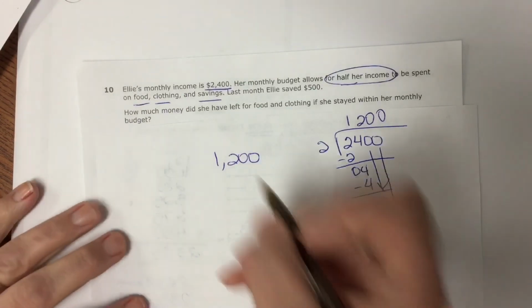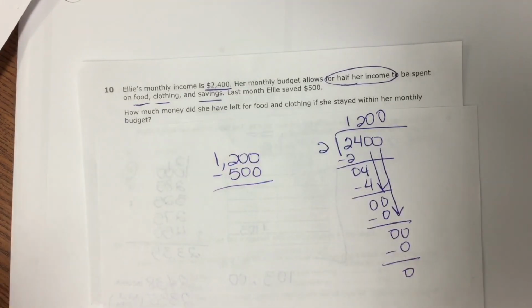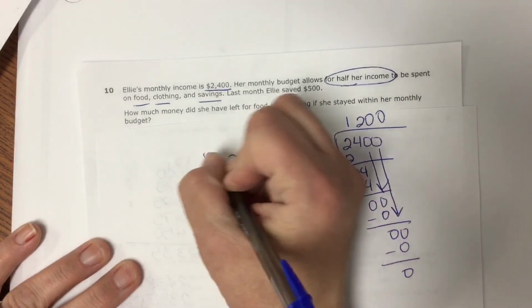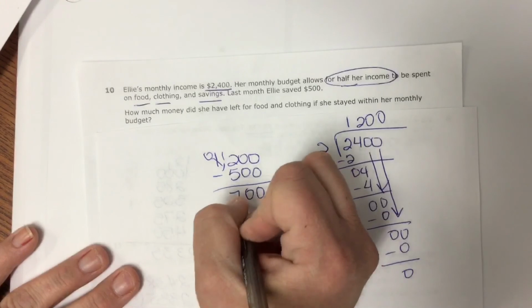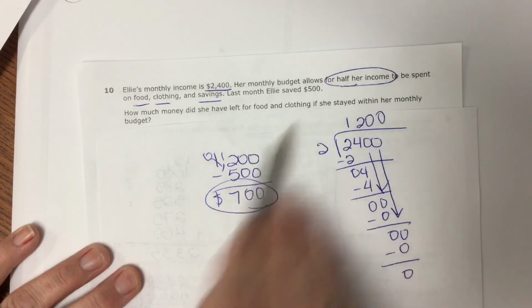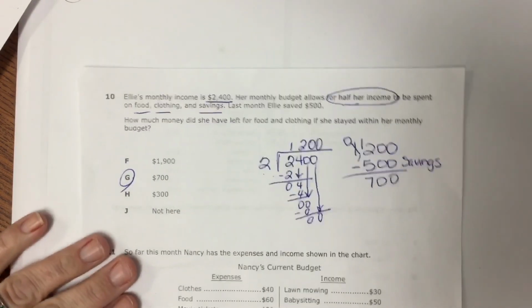And it says she put $500 into her savings account. So she didn't spend it, she put it up. So we're going to subtract that 500. And then 12 minus 5 is 7, which means she has $700 left over for food and clothing. Okay? All right.